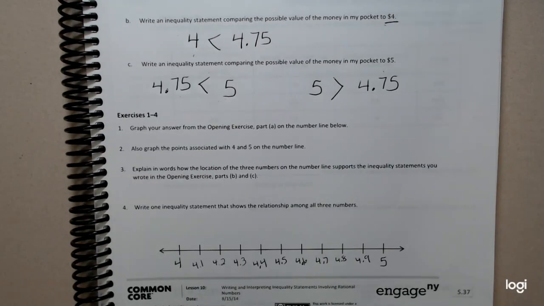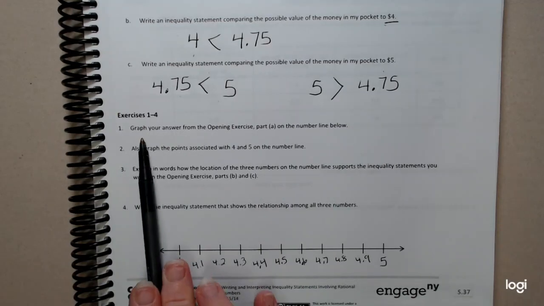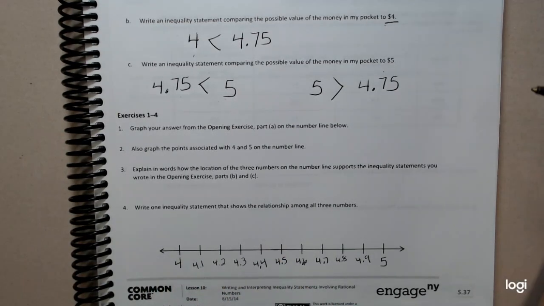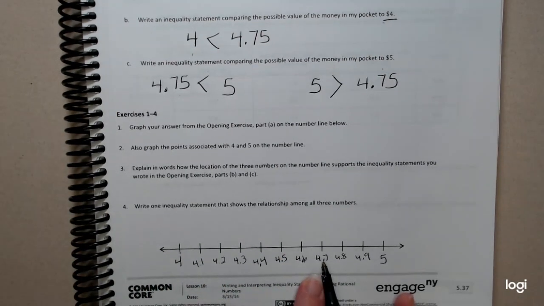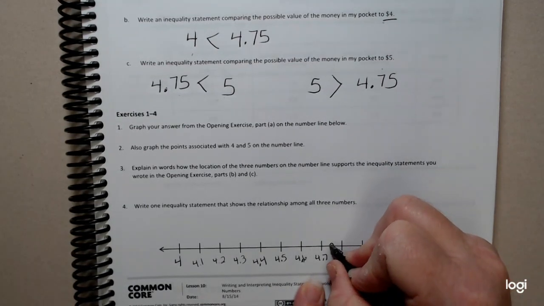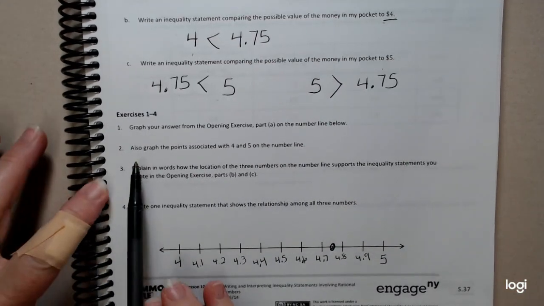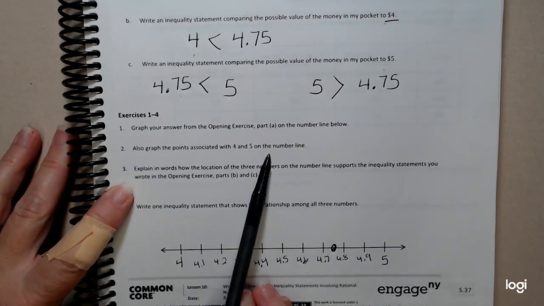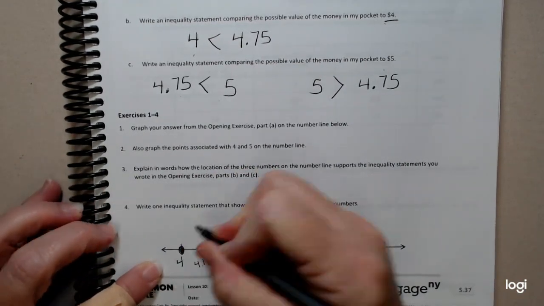Okay, so you can see I have my number line numbered already. I have to graph the point 4.75 that we have up here. 4.75 is going to come here between 4.7 and 4.8. So I'm going to put a dot right here. And then it says also graph the points associated with 4 and 5. So here's 4 and here's 5.